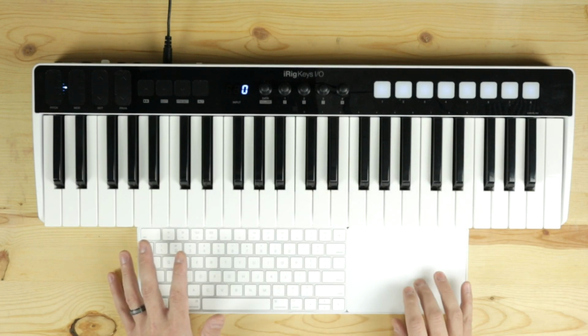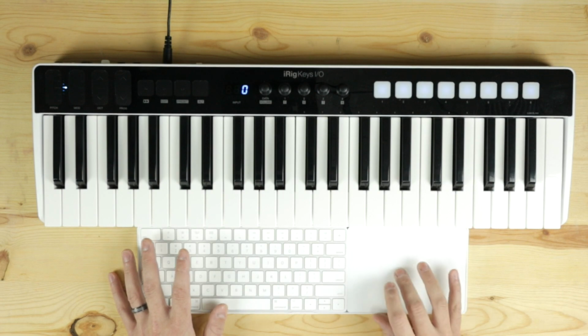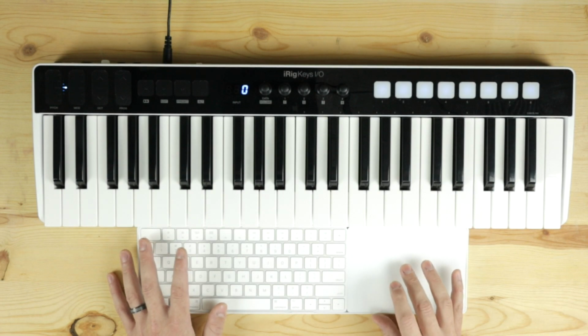All right. And let's quantize that to 16th note, because that was the shortest subdivision I used. And let's listen back.